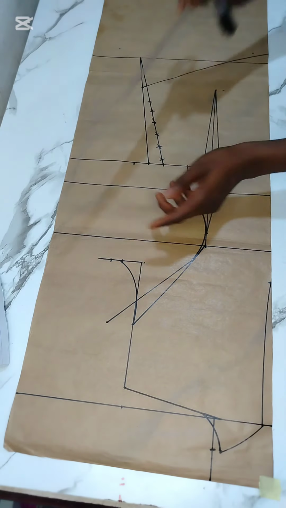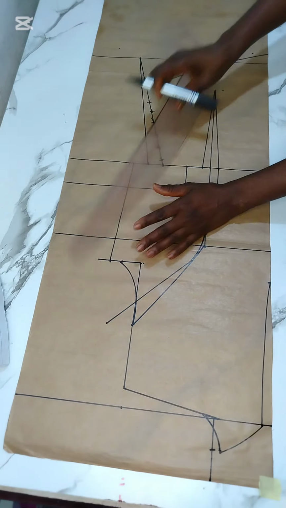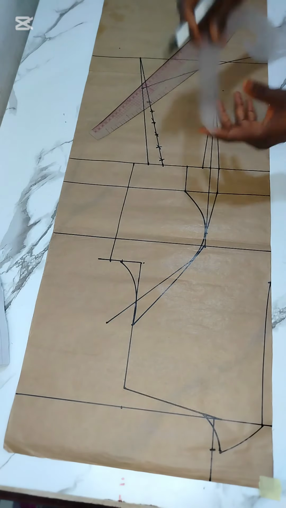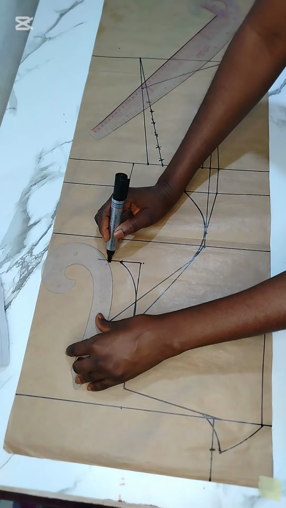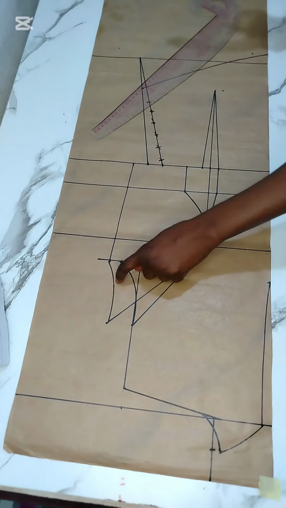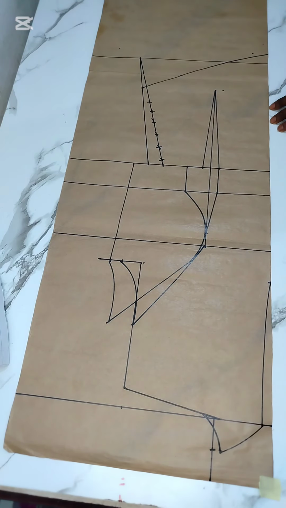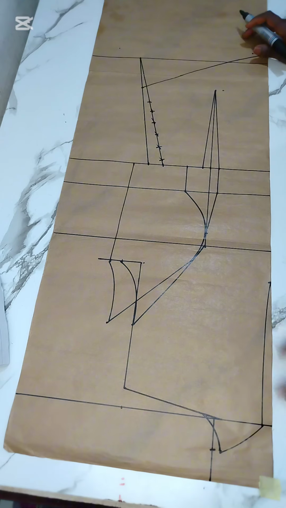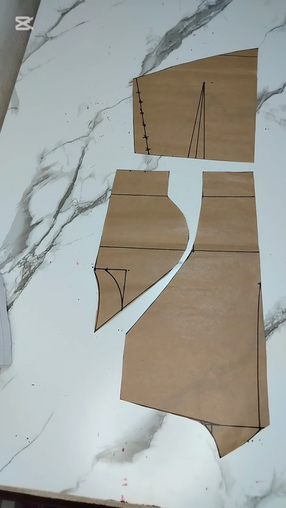So after that, I went ahead to connect the waist to the chest line, like this. Then I'll also connect my new armhole. Remember, we came out by 1.5, so I'll connect it like this. Then I think that's all for the front pattern. So I'll go ahead and cut, and show you the sewing process.